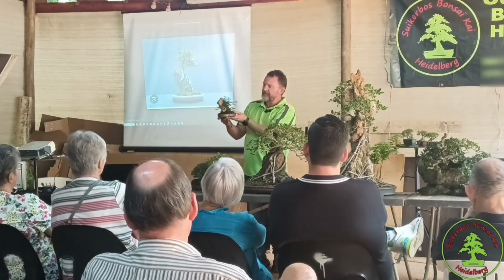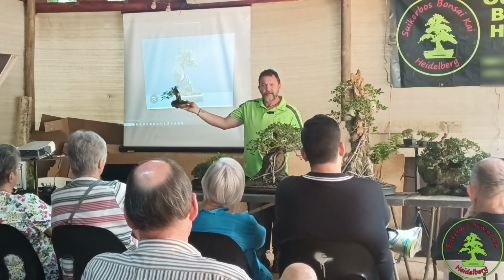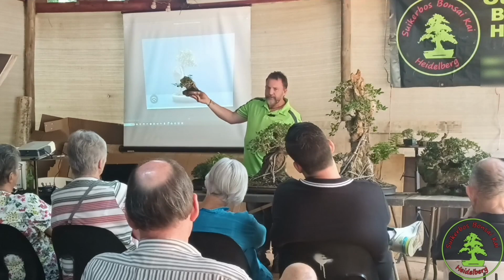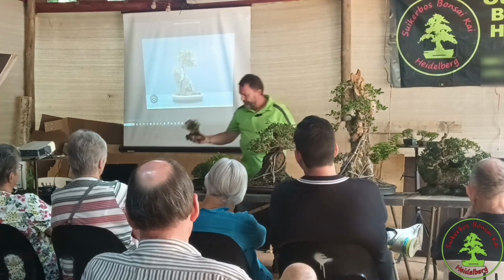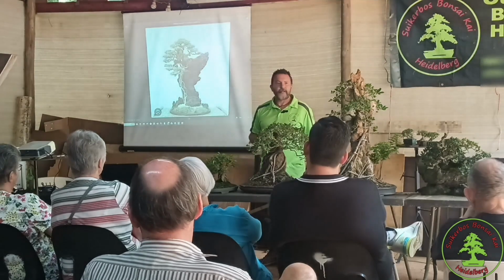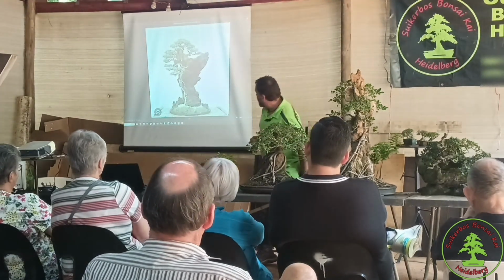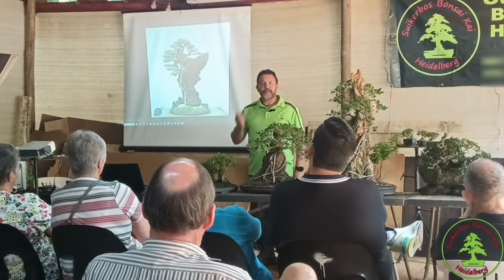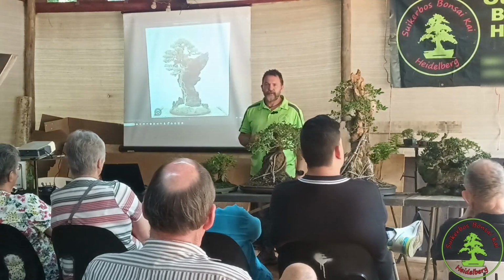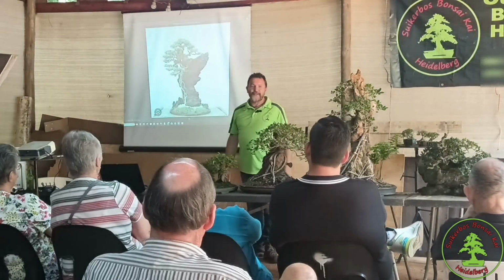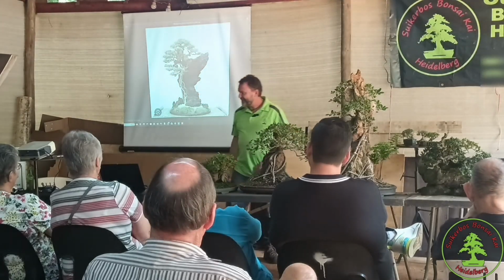And this has been 5 years from a cutting. And I added the pot as well. That's the third element, the pot. That's what I said. What is the main focus there? It's the rock. But look at that rock. It's spectacular. And then the tree. So the tree doesn't overpower the rock. The rock is the focal point. If you can't find a rock like that, then don't do it. And it's hard to find.